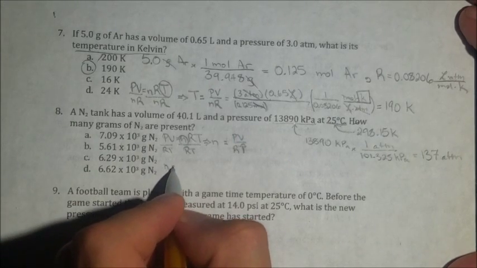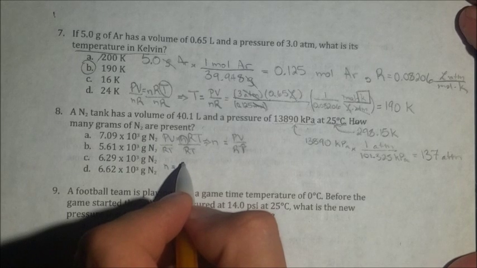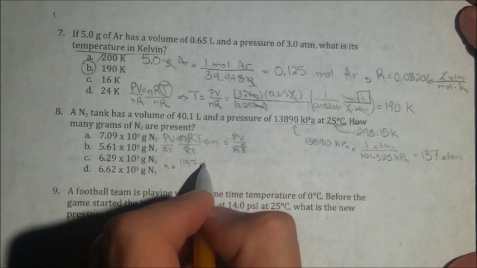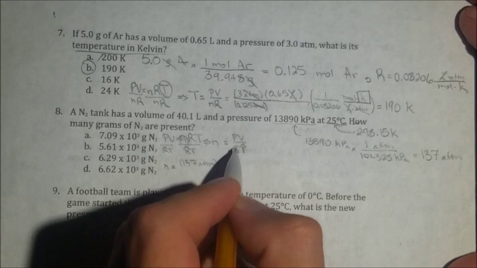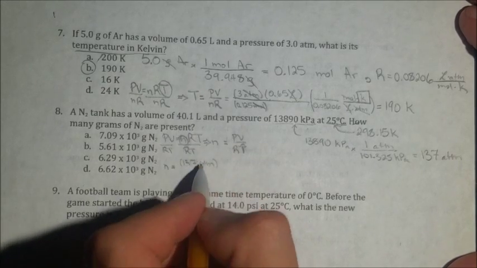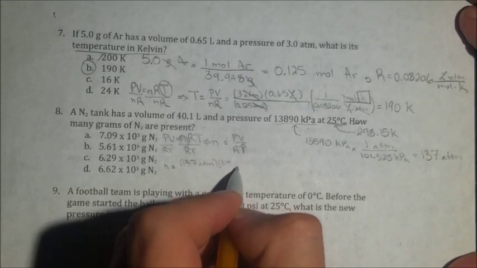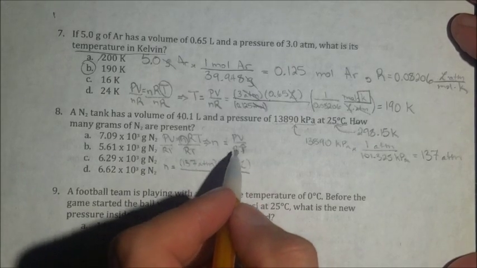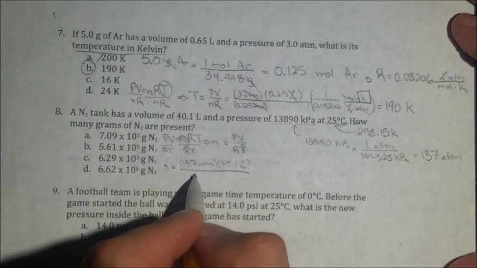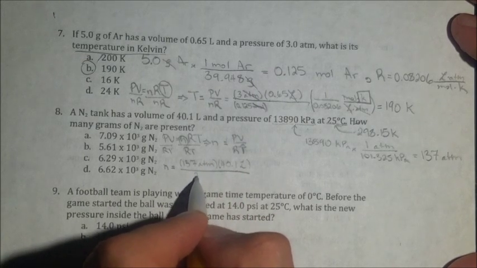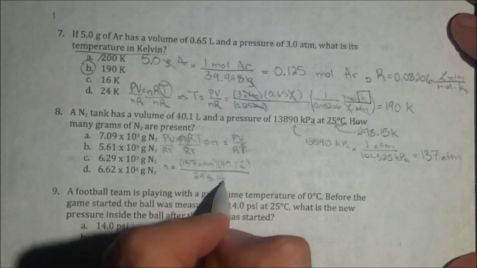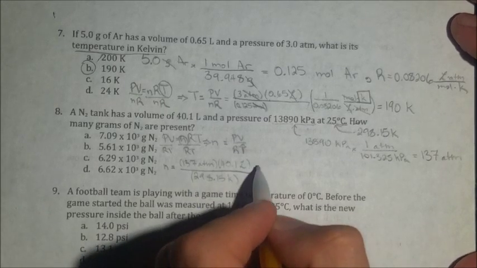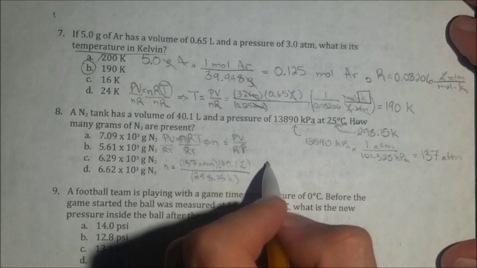So n, which is our number of moles, is going to be the pressure, 137 atmospheres, times the volume, which is 40.1 liters, divided by our temperature, 298.15 Kelvin, and I'll write my R over here.